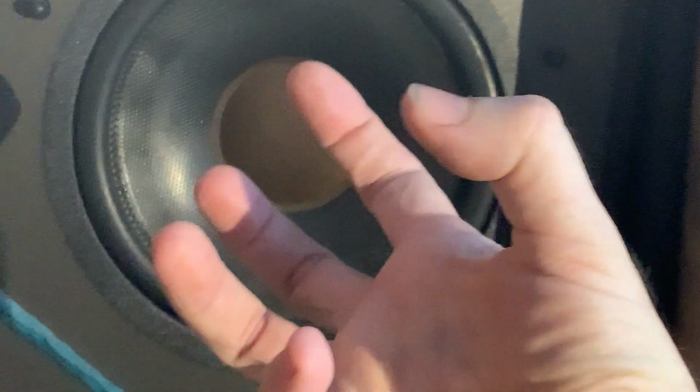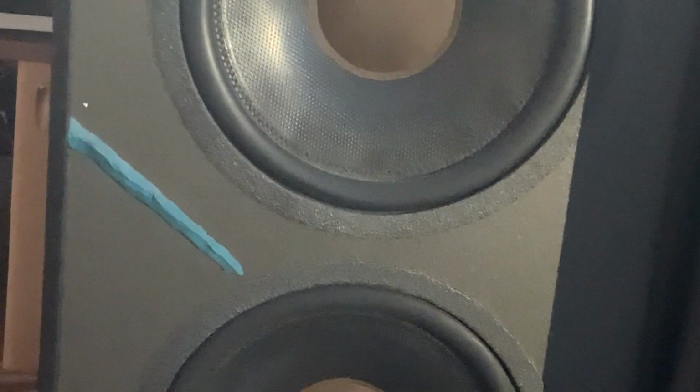And the bigger the magnet structure is for a driver, the more airspace it takes away. Also, loudspeakers have internal bracing, which is basically extra pieces of wood to strengthen the cabinet mechanically, and they can run in any dimension, any orientation.